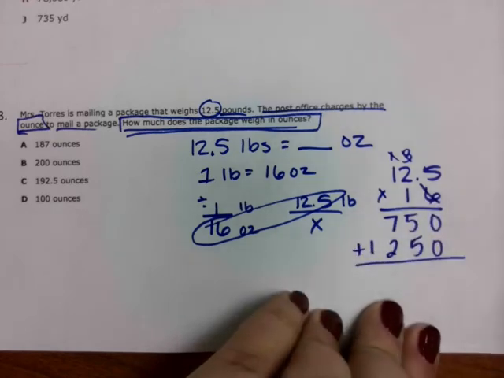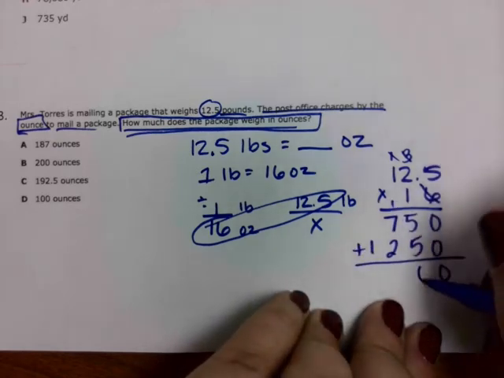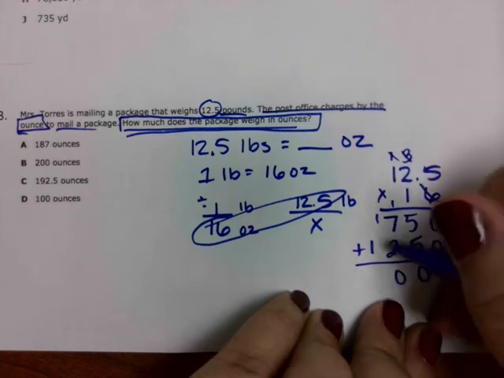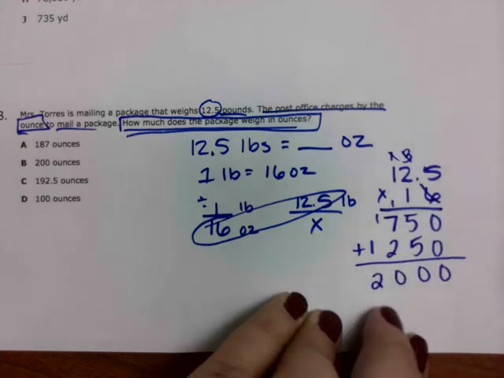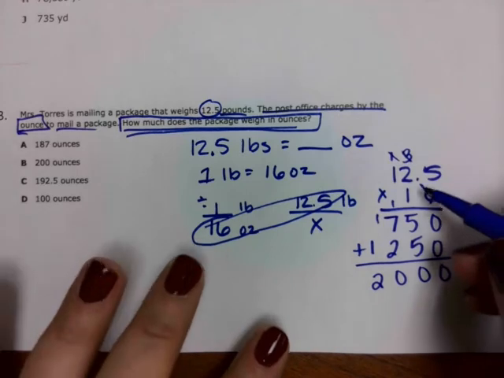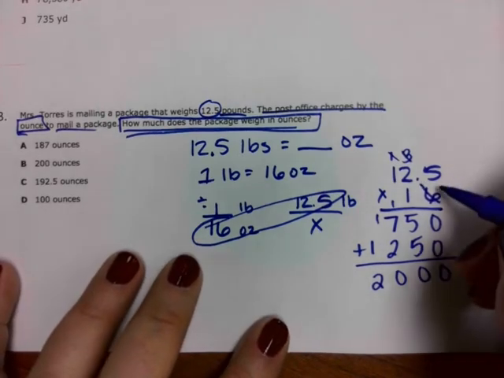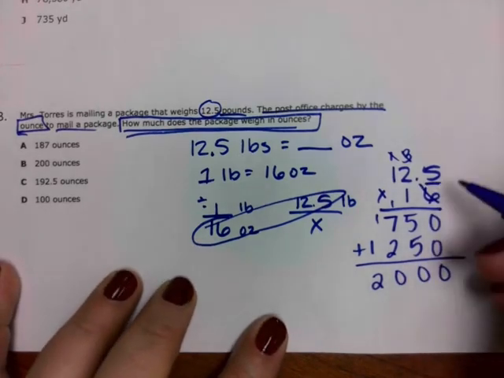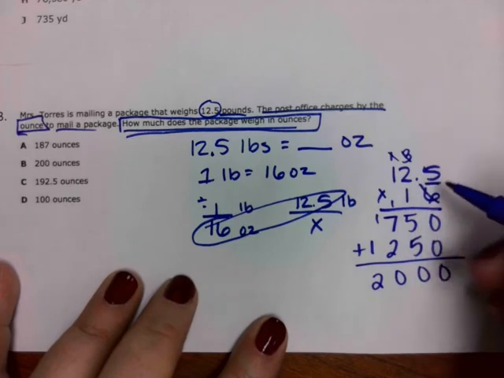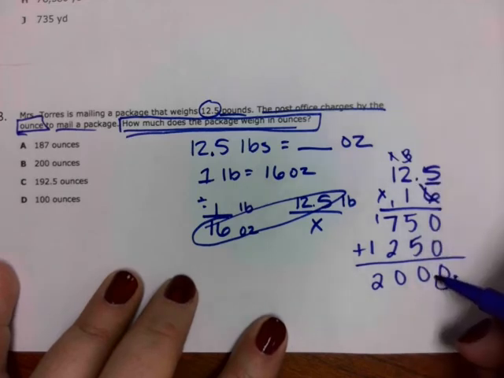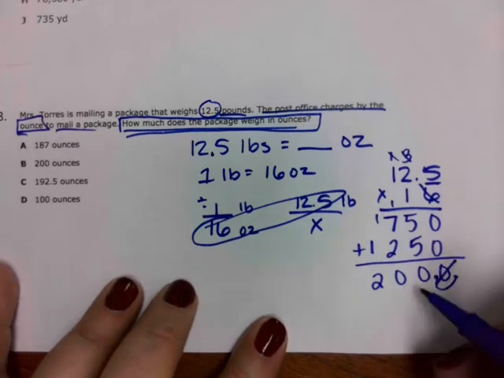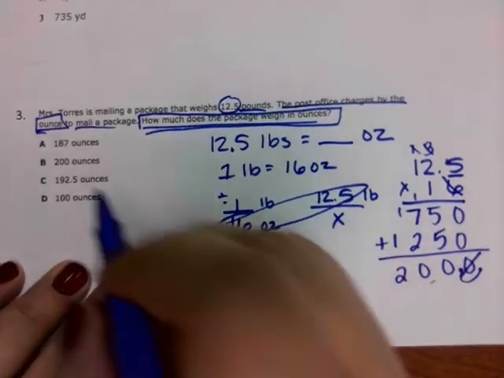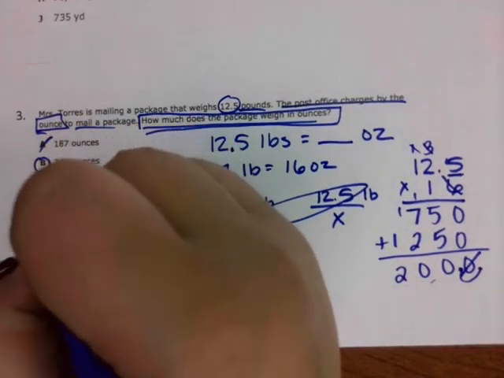Now I can add everything up. 0, 10, 10, and 2. And then don't forget we have a decimal. Because there's only 1, I could bring it down. But we also need to pay attention to how many numbers are after the decimal. There's only 1. So start at the back and move it 1 time to get 200.0. So I don't really need that 0.0 anymore. So it's just 200. 200 ounces.